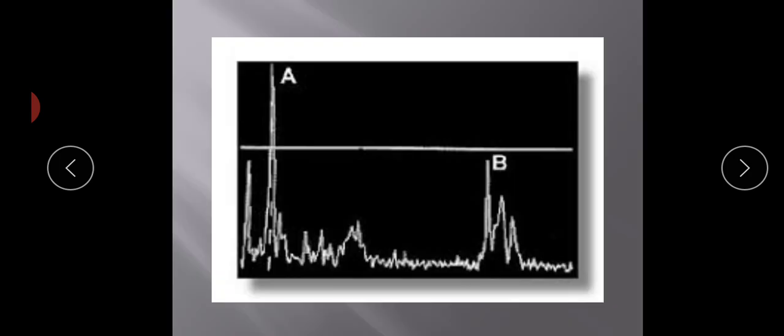Here is a graph of A mode. In A mode, echoes are displayed as spikes projecting from the baseline. The baseline identifies the central axis of the beam. Spike height is proportional to the echo intensity, with strong echoes producing large spikes like this.